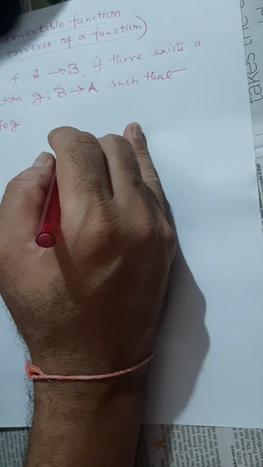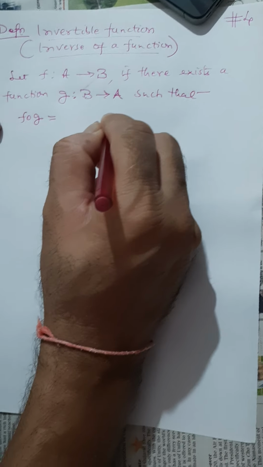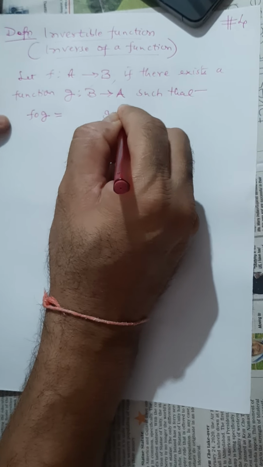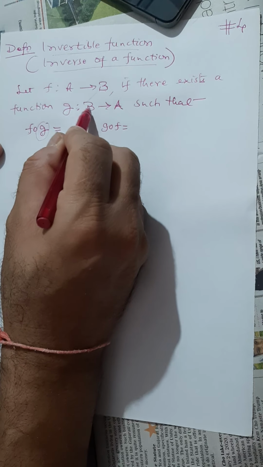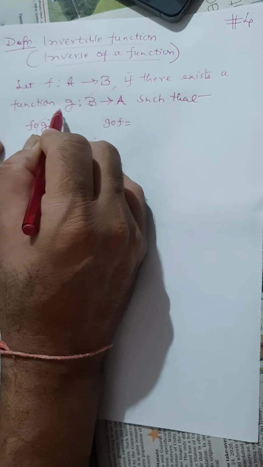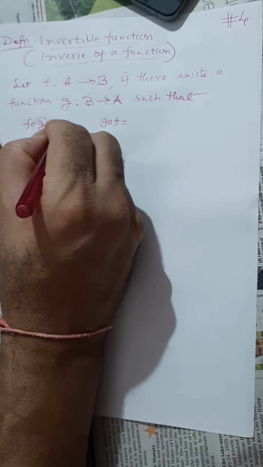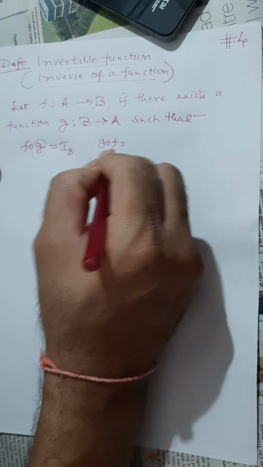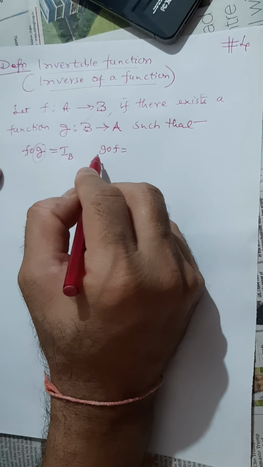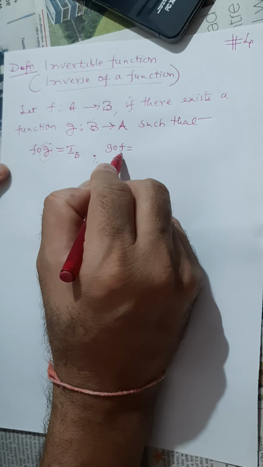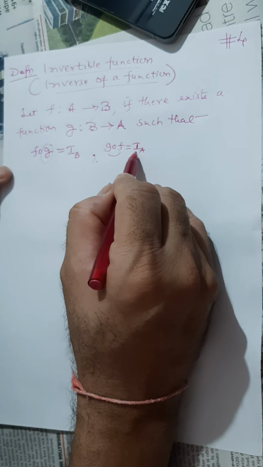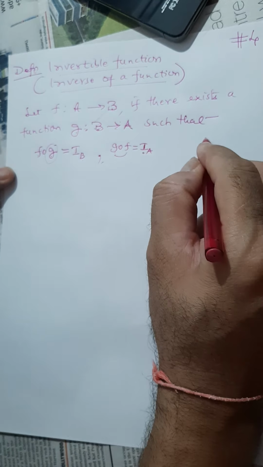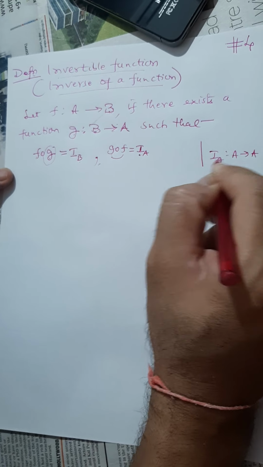if I find f of g, and if I find g of f, these two functions. In f of g, which function is applied first? g. So it starts from the domain of g to the codomain of f, so it's from B to B. So this should be the identity from B to B, so I_B. I_B stands for identity from B to B. Now go to the other one. It starts from the domain of f to the codomain of g, that is from A to A. So this is I_A. I stands for identity. I_A means the identity function from A to A.